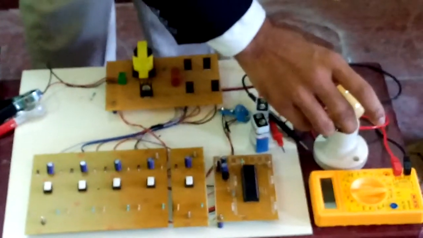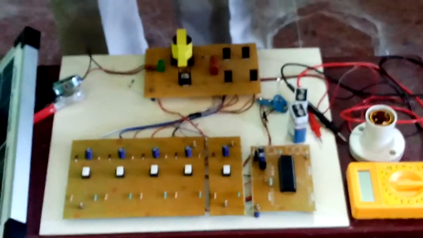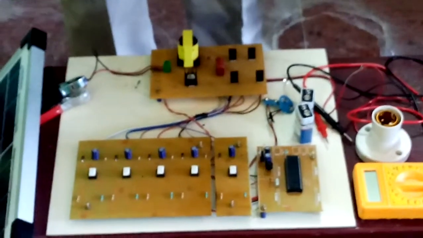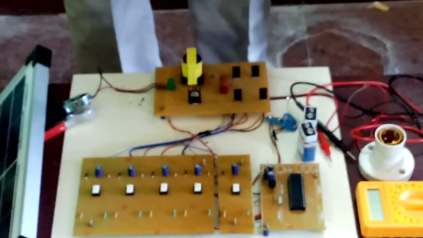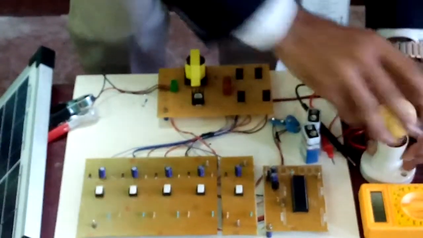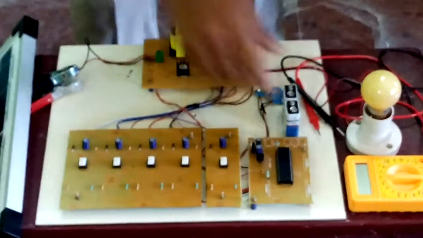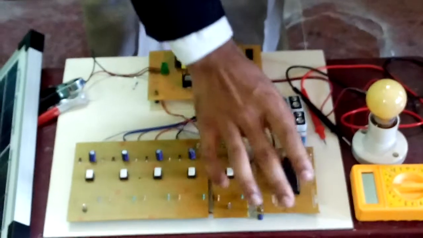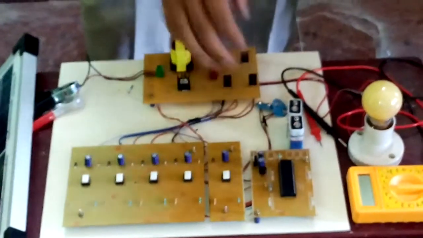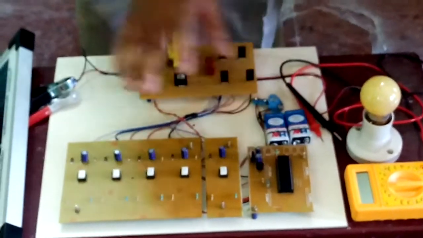This is our application, and its specification is 230 volt and 15 watt. This application needs a load of 230 volt 15 watt, and these are DC batteries we are using for our microcontroller, because this controlling unit needs a 5 volt supply. That's why we are using these 9 volt batteries.